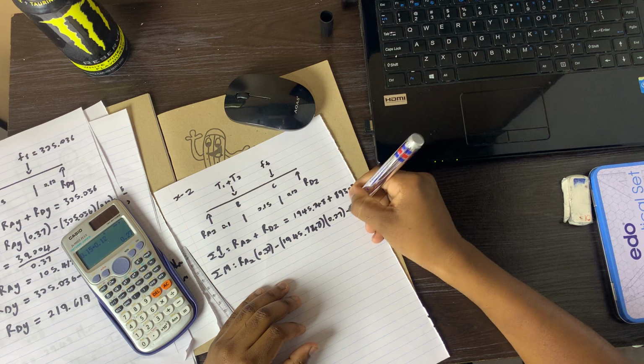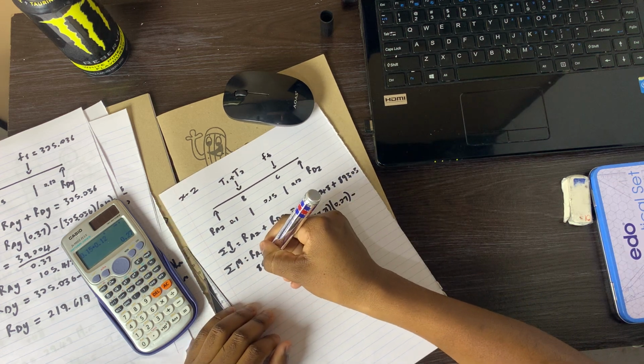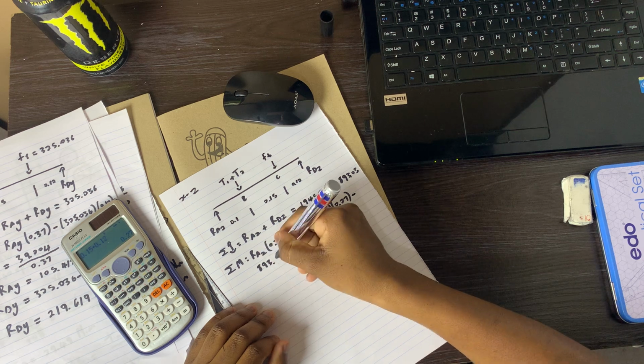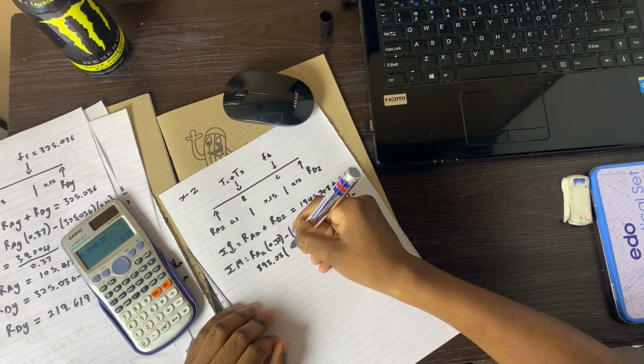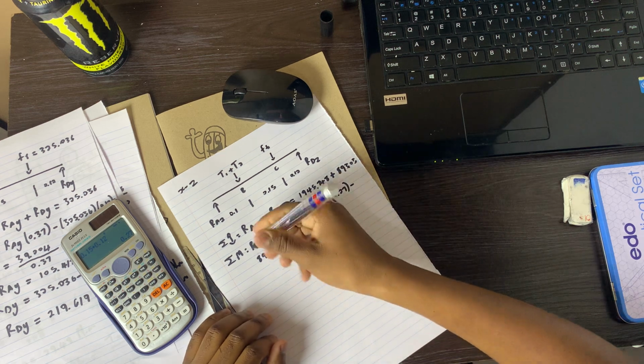And then minus FT, which is the tangential force, 893.03 multiplied by 0.12, is equal to 0. Let's solve for this.